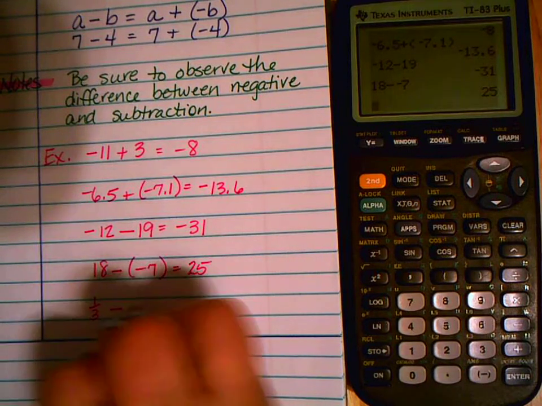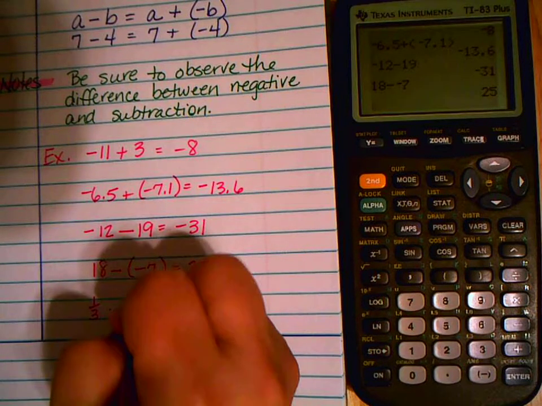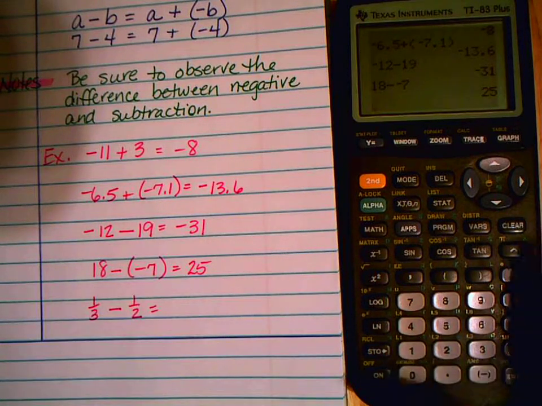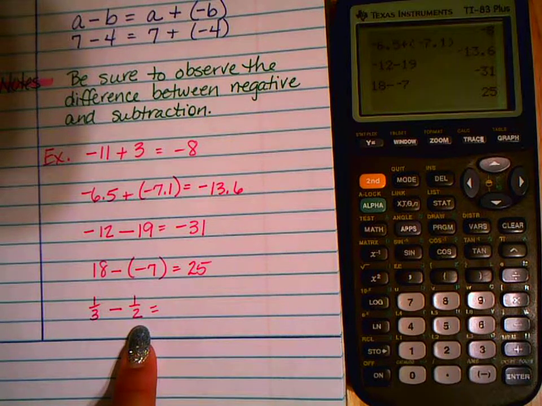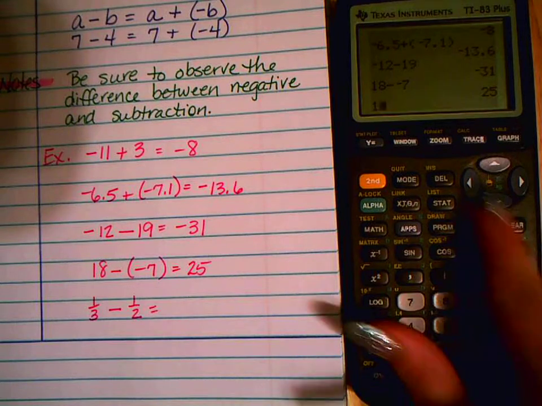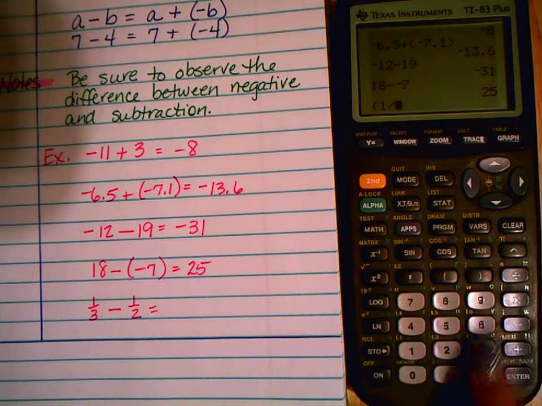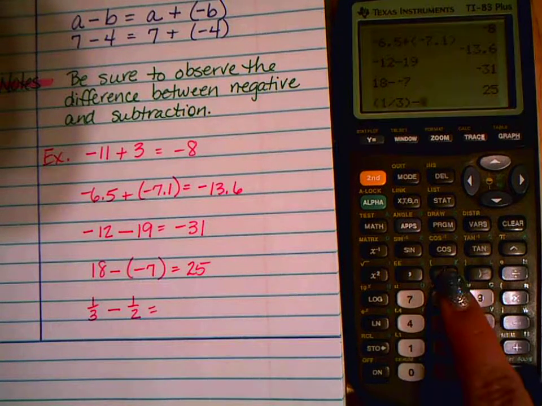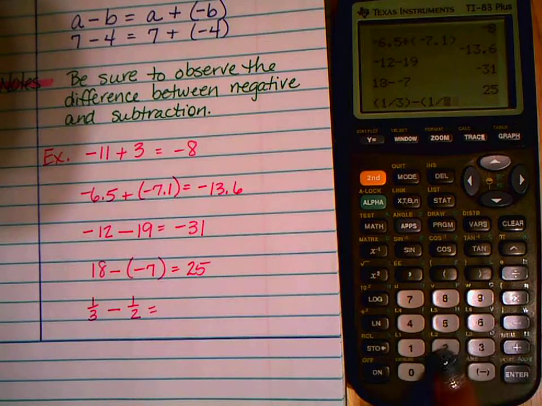Here's one. 1/3 minus 1/2. Now this is where I would definitely use parentheses. Put each fraction into a set of parentheses. So I've got 1, wait a minute, nope I don't, I forgot. Open parentheses, 1 divided by 3, close parentheses, minus another set of parentheses, 1 divided by 2, close.